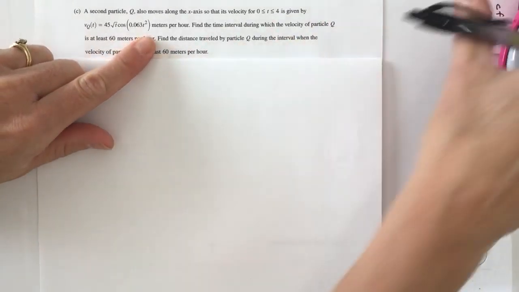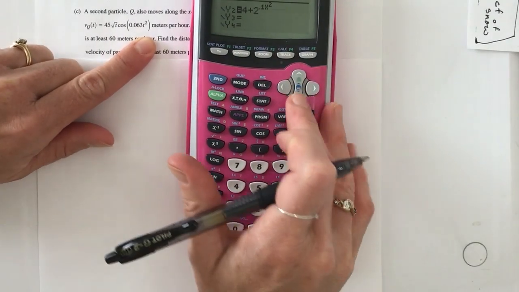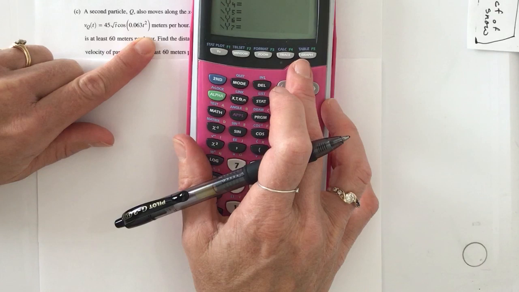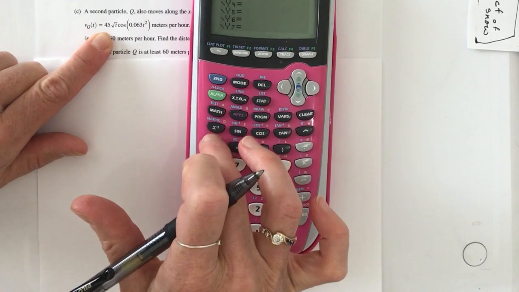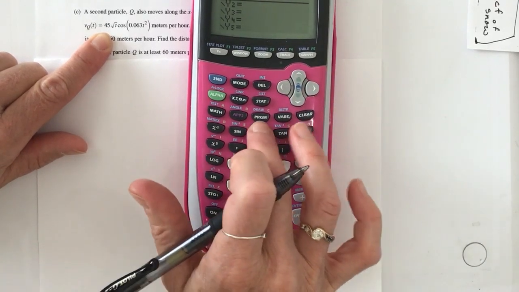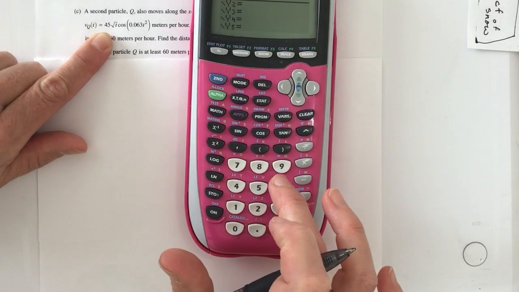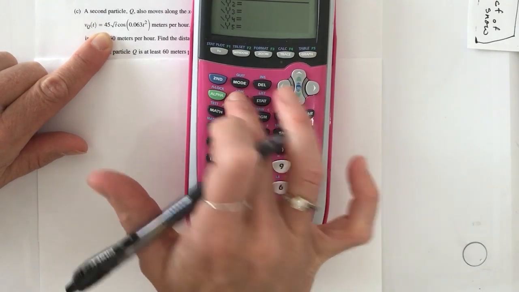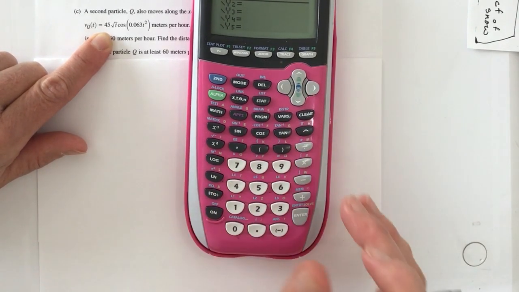Okay, so I'm going to put this into my calculator. I'm going to clear out the y's here, and I'm going to put this in. So 45 times the square root of x times cosine of 0.063 x squared. Okay, boy, that looks like fun, doesn't it?